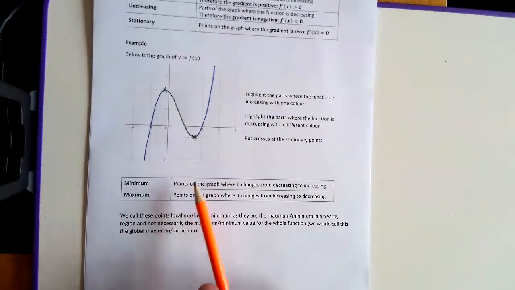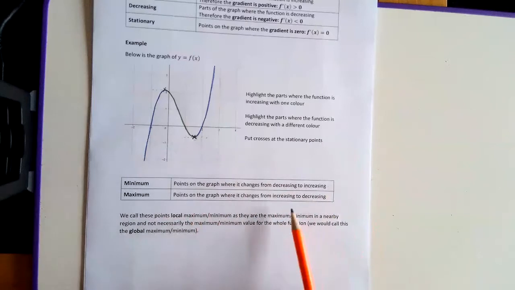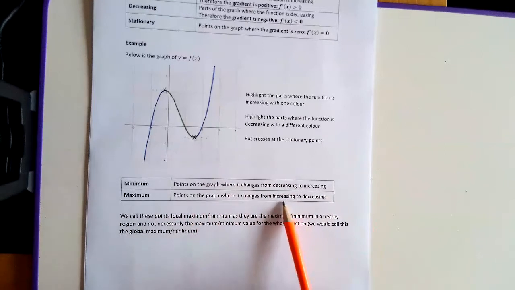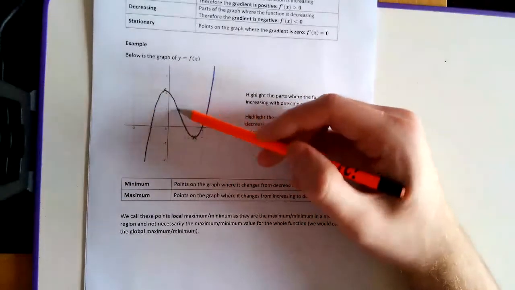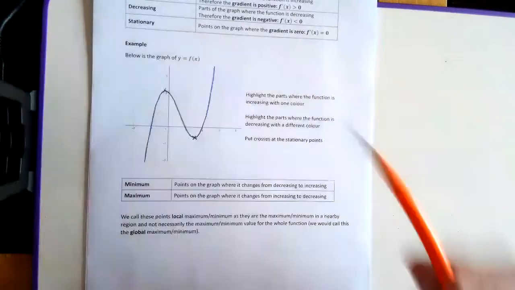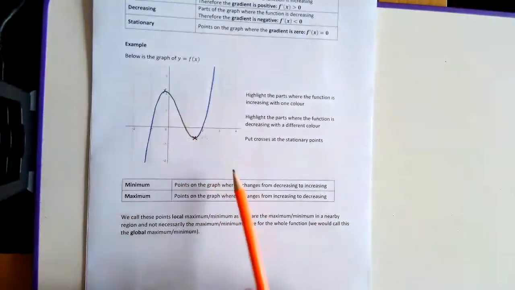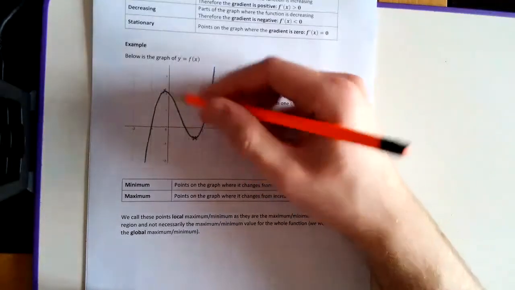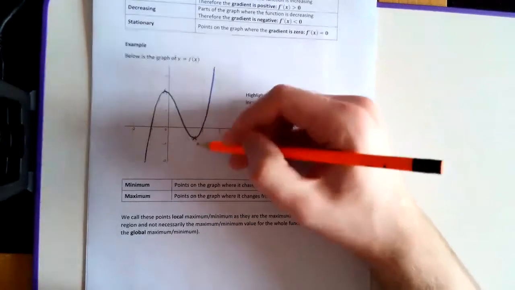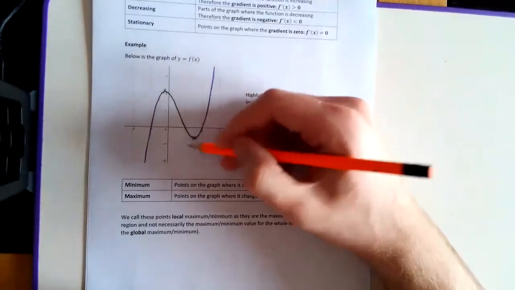Next, the maximum is where it goes from increasing to decreasing. So that means the gradient of the gradient is going down, it's decreasing. So look, increasing to decreasing, so there's a maximum there. Now we call these points local maximum and local minimum because they're the maximum and minimum in a small region nearby. So that's a maximum from around there, minimum from around there.